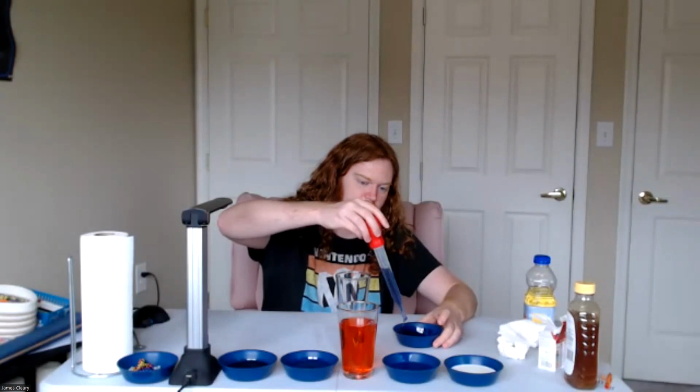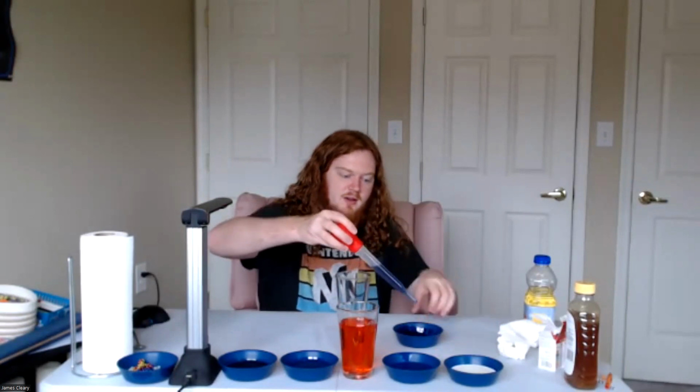Okay. Now I'm going to very carefully add and layer corn syrup on top of my honey layer. So we have honey in there. Next layer is syrup.